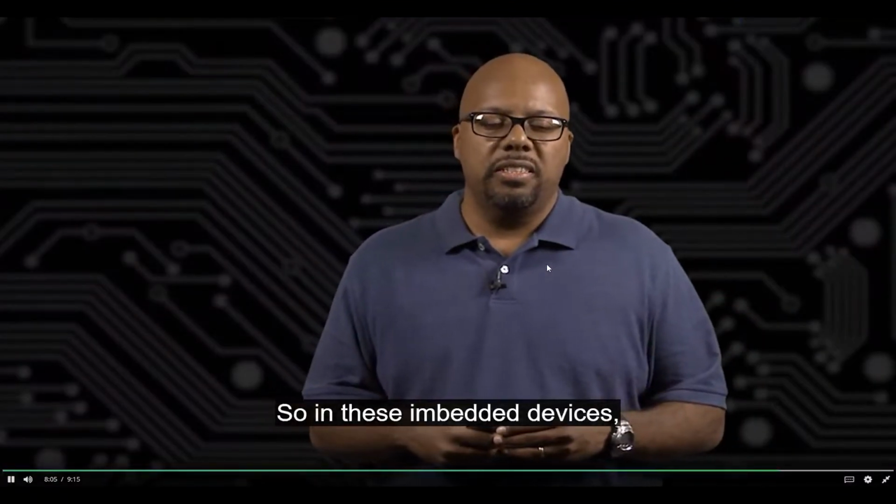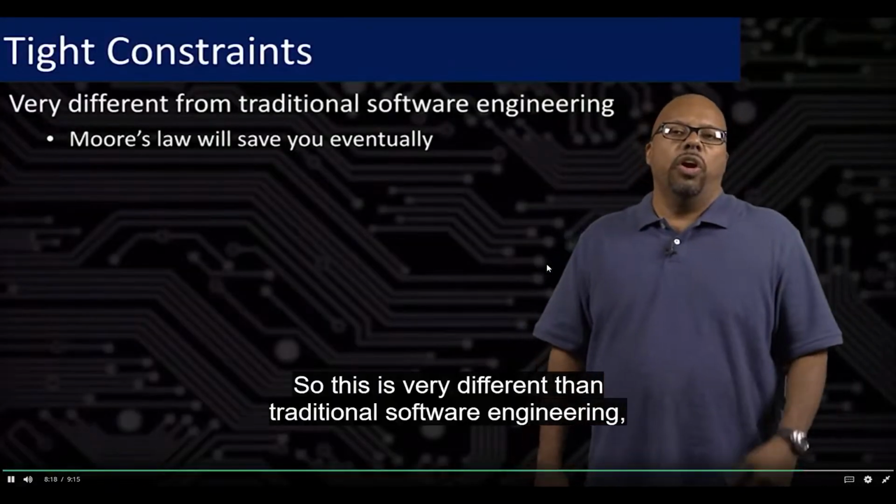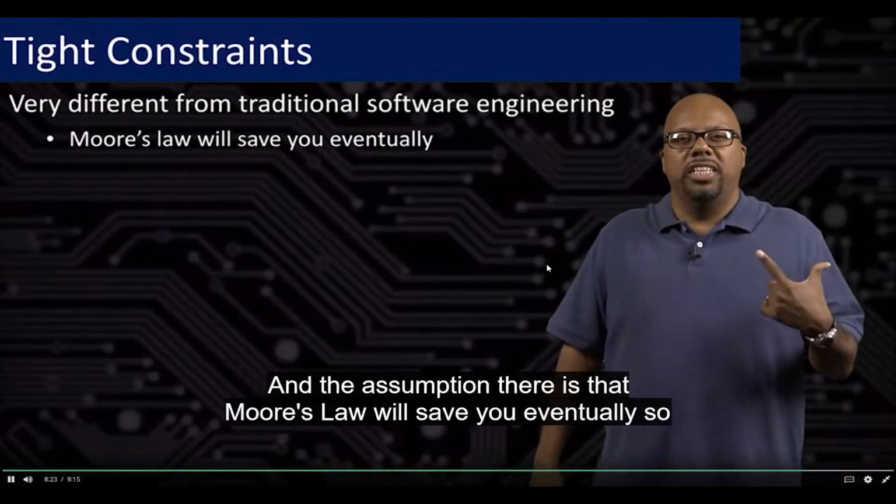So in these embedded devices, there's always a tight set of constraints that you're working under. So it's not enough to get it to work. You've got to get it to work within the set of constraints that you're given. So this is very different than traditional software engineering, where you just want to get it to work somehow. And the assumption there is that Moore's law will save you eventually.